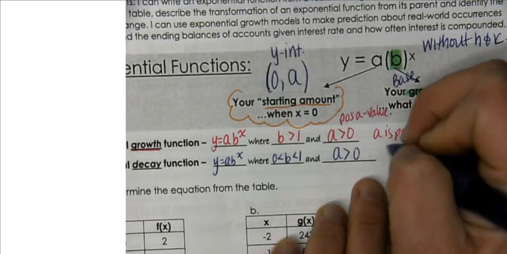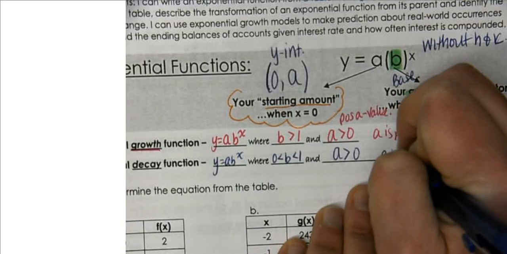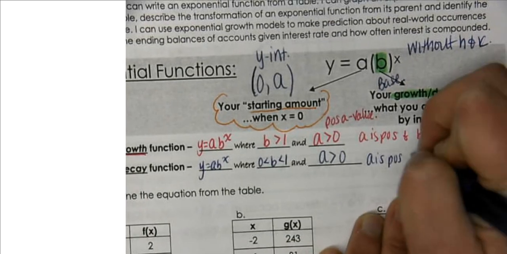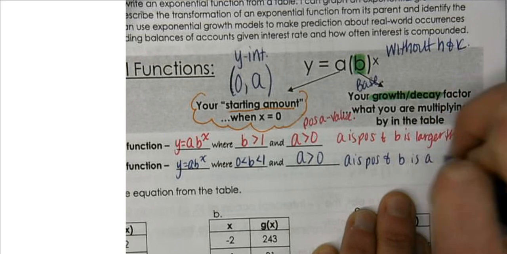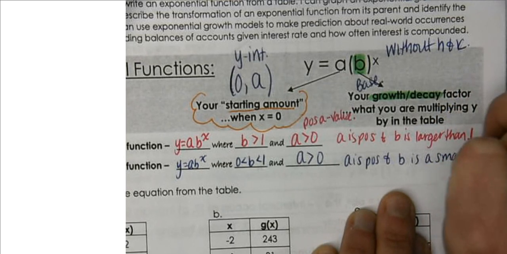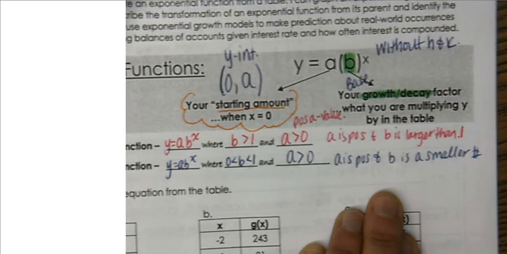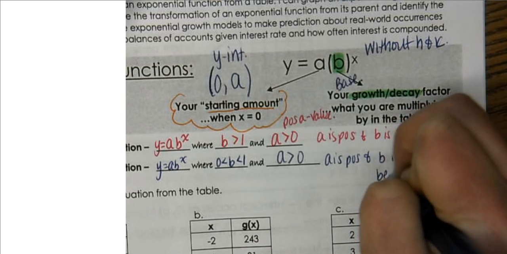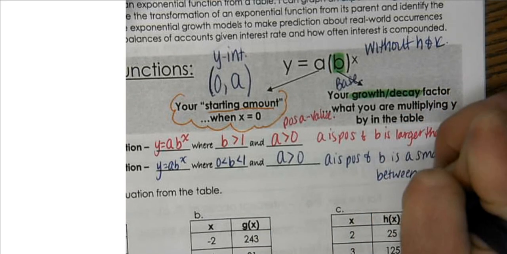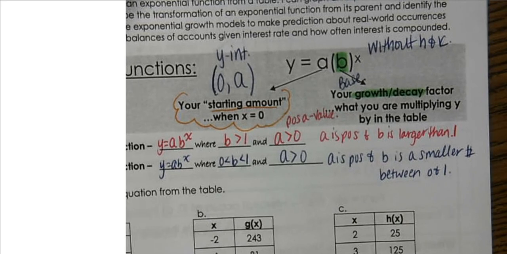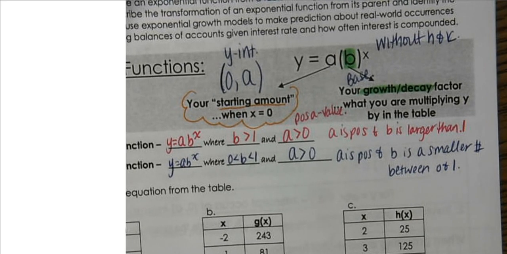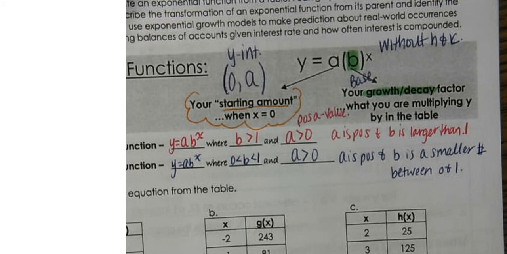So what we see here is A is positive and B is a smaller number that is between 0 and 1. And when A is negative, we are going to explore that, and it changes our growth and decay categories a little bit, but we're going to talk about that later on in our lessons and into the unit.